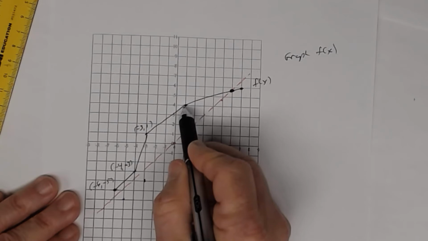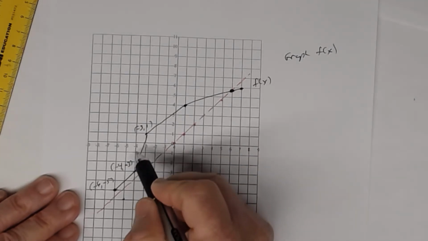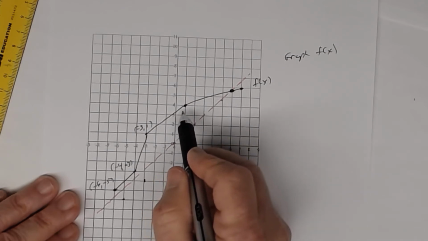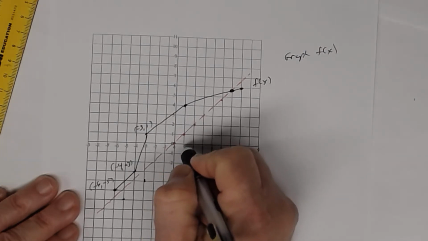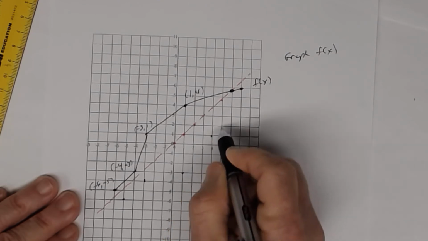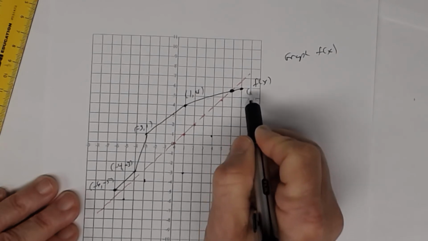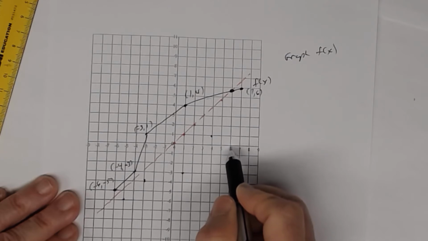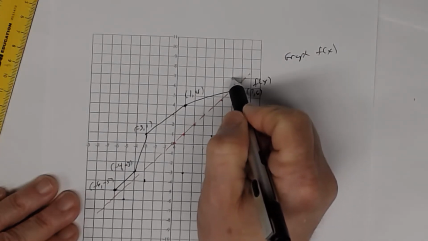This point here, now remember, whenever your graph is made up of segments like this, always use the endpoints of each segment, okay? So you see this point here, that's the endpoint of that segment. That is the coordinates 1, 4. 1, 4 becomes 4, 1. And then right here, the end of that segment, this was 7, 6, becomes the point 6, 7. So 6, 7 is right here.